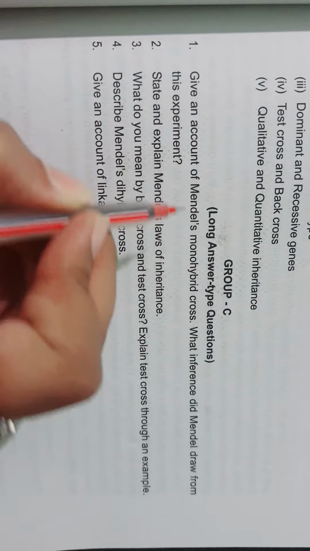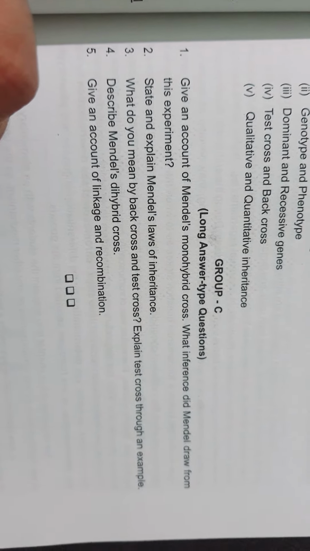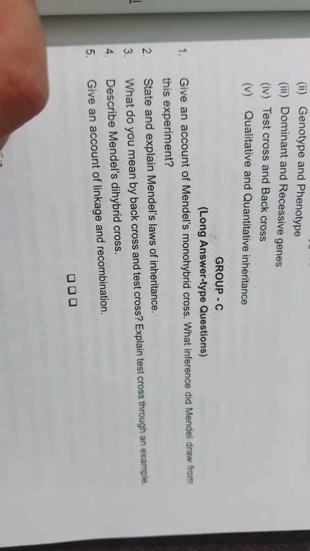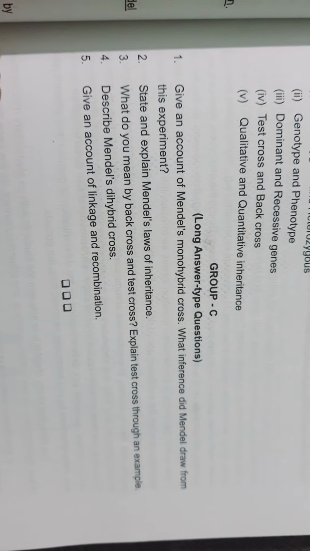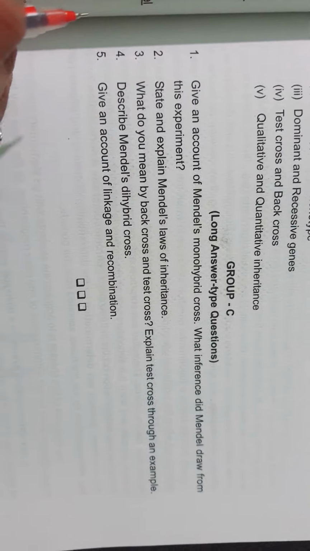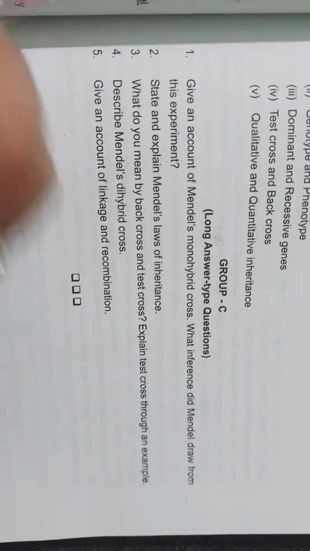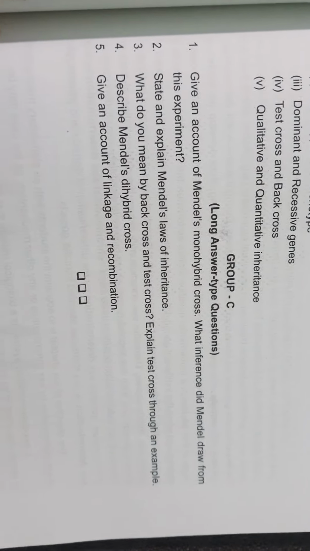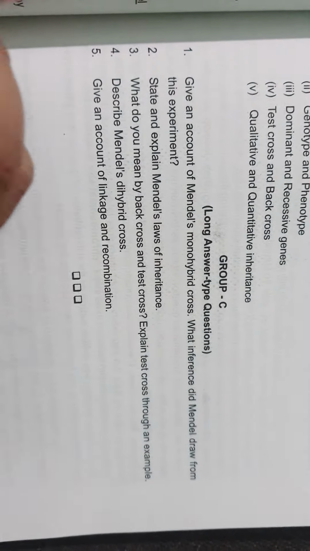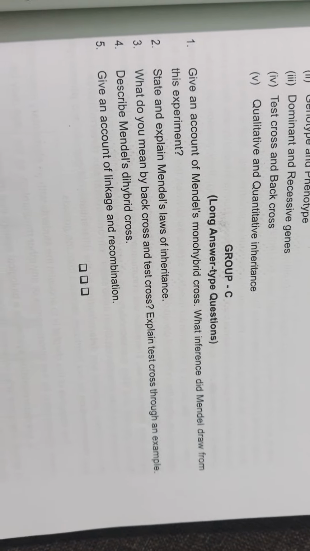At first, give an account of Mendel's monohybrid cross. You have to discuss the monohybrid cross experiment where Mendel selected one character to observe its inheritance from the parental generation to their offspring. What inference did Mendel draw from this experiment? Various laws are derived from his monohybrid cross. You have to discuss each of them, like the law of dominance and the law of purity of gametes.